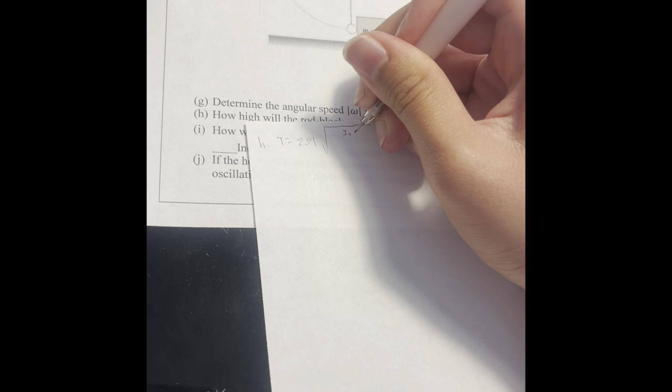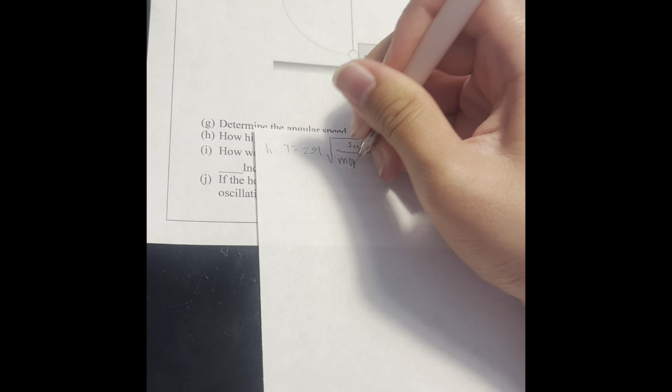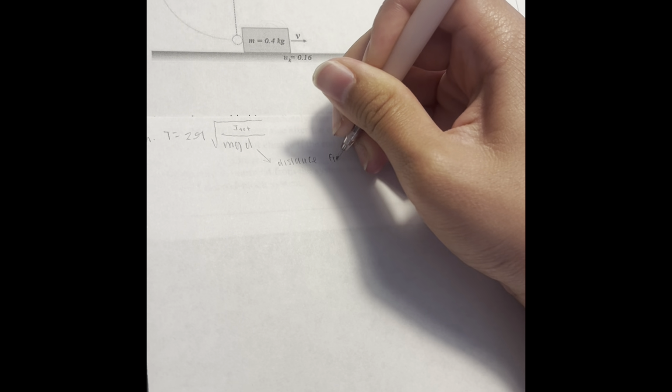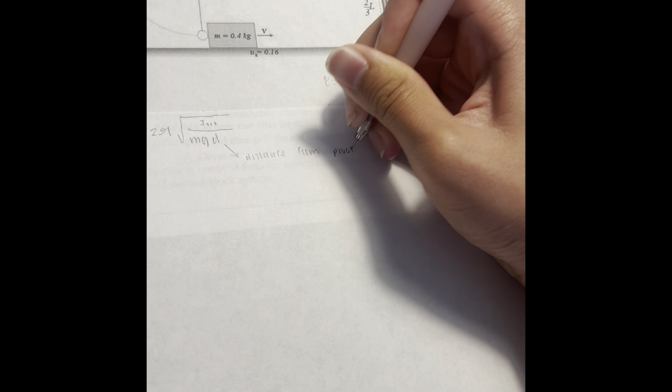Okay, so for part H, to find the period, I'm going to set up the equation for the period of a physical pendulum, because that's what this is. It'll be 2 pi times radical I total over m g d, and d is the distance from pivot to center mass.